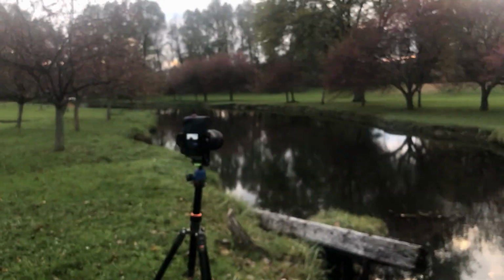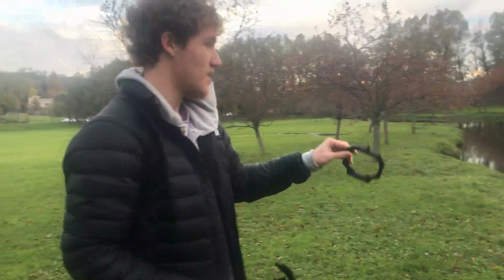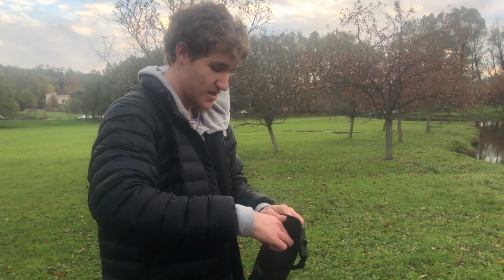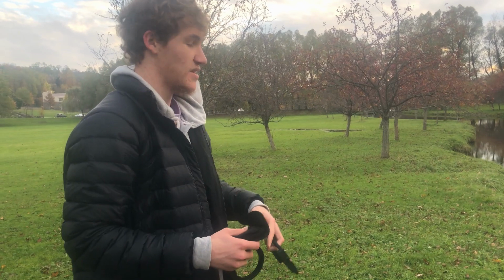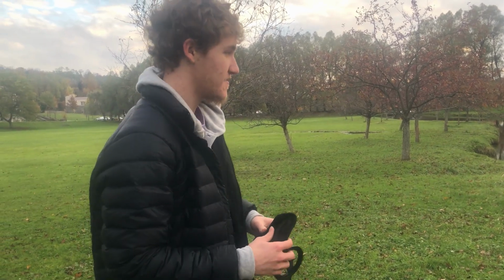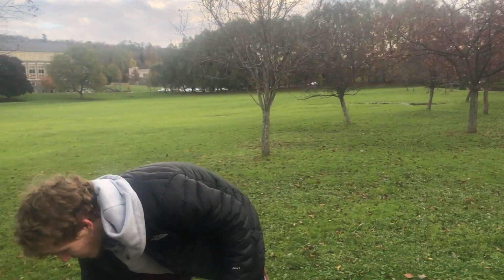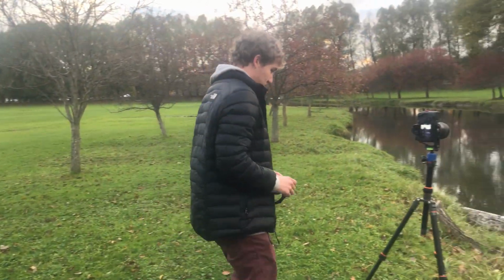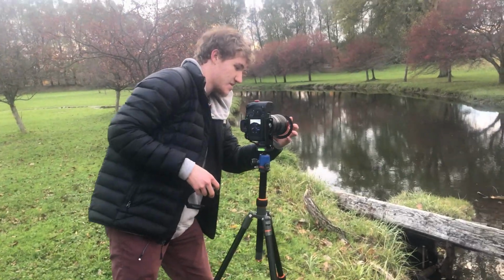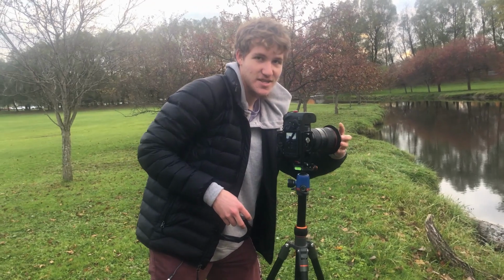And we're now using the Lee filter system to darken down the sky with a soft grad neutral density filter, and then we'll put on an ND filter to control the water and smooth it out with longer exposure. That cinematic B-roll of me screwing on these filters here.